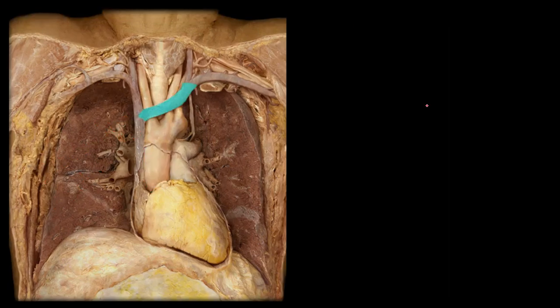Okay. Now you should be able to label these blood vessels. In this picture, you can see this highlighted vessel is the left brachiocephalic vein.